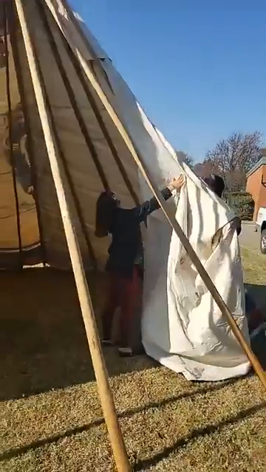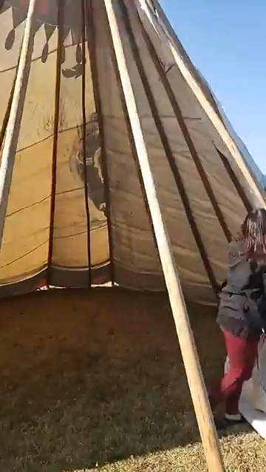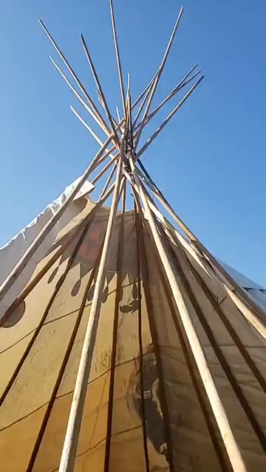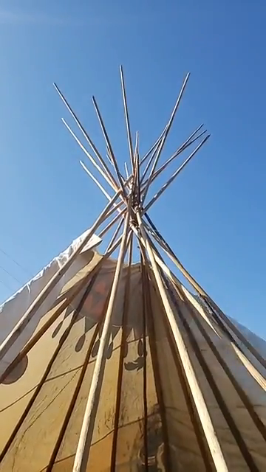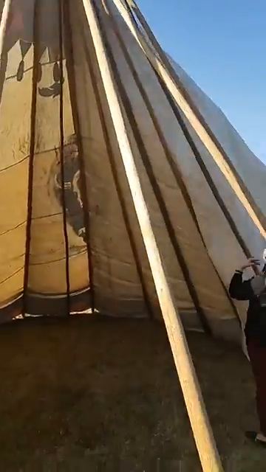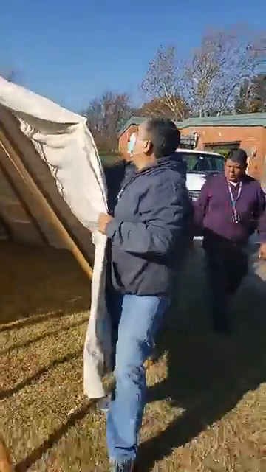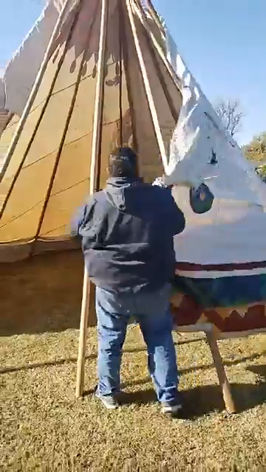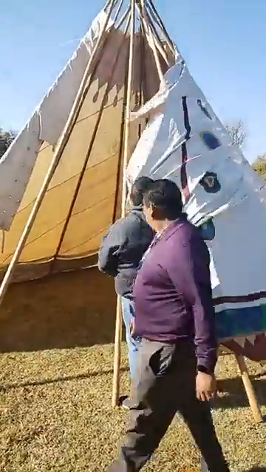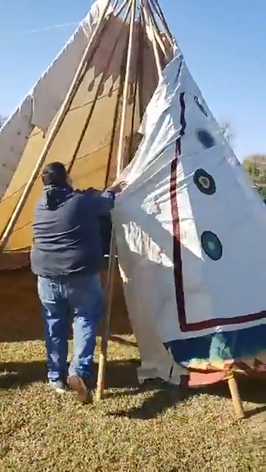And this teepee, I'm going to guess, those tallest poles are 30 foot. Brett Kuhn is probably 6'2". It's not an easy task to put this up.